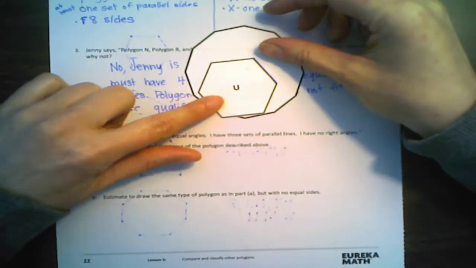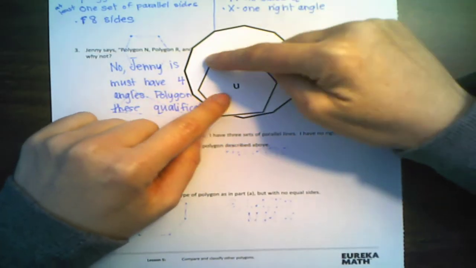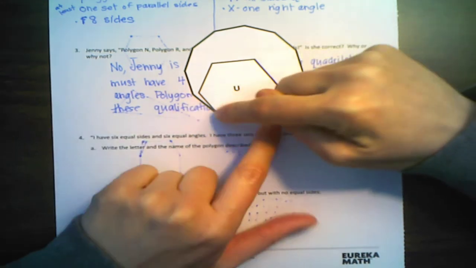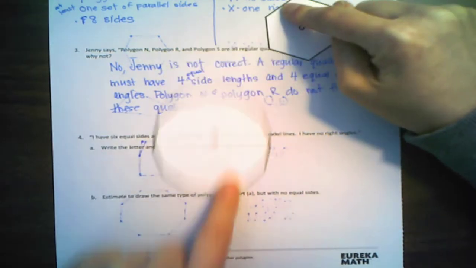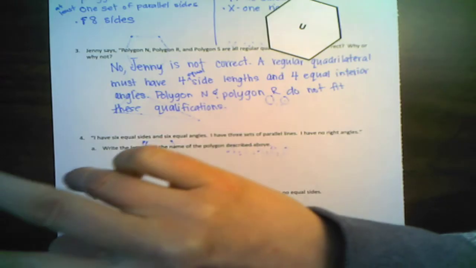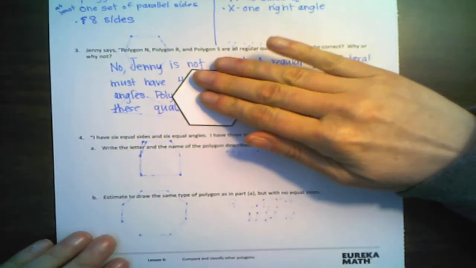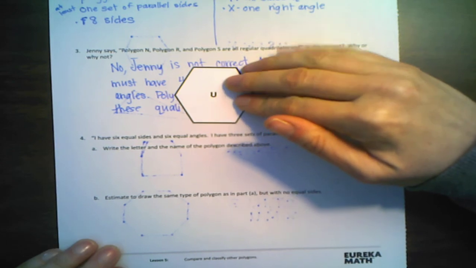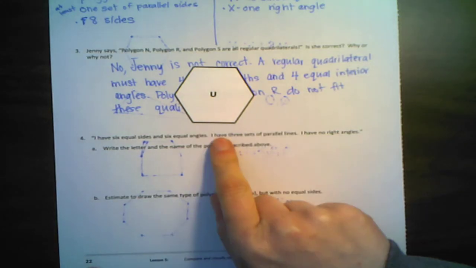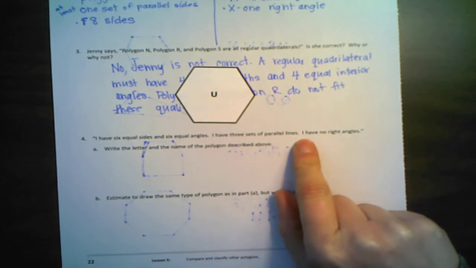Oh, you? Are you the winner? Let's see. 1, 2, 3, 4, 5, 6 sides. This has way more sides. This only has 3. Counting those out. U is the one we want. You're the shape we've been looking for. Maybe, because it says I have 3 sets of parallel lines. Is that right? I have no right angles.